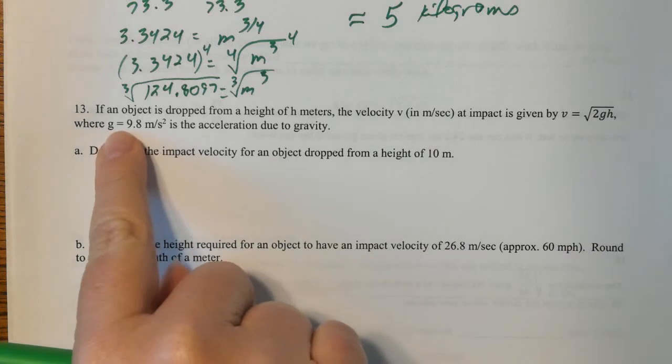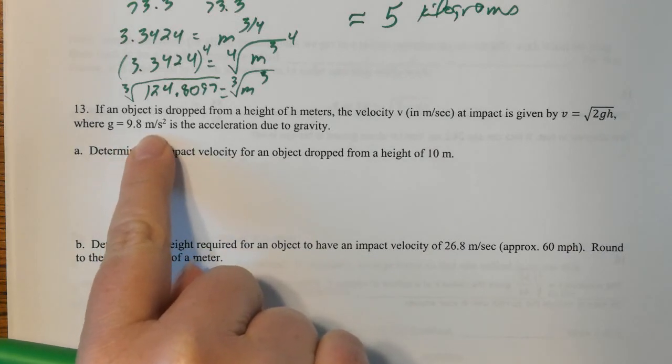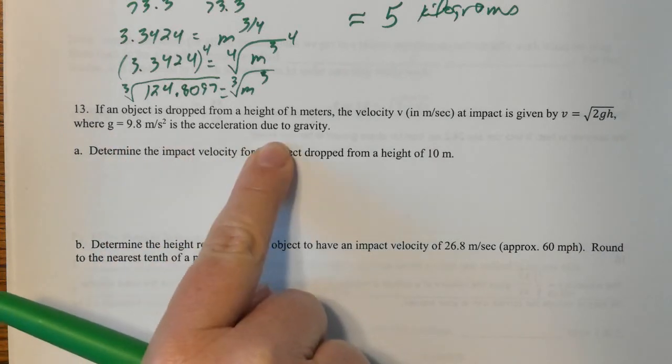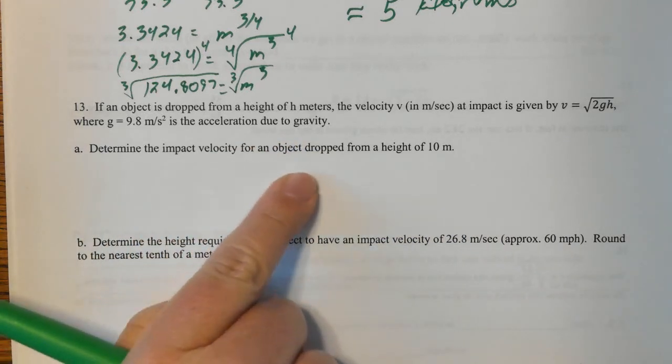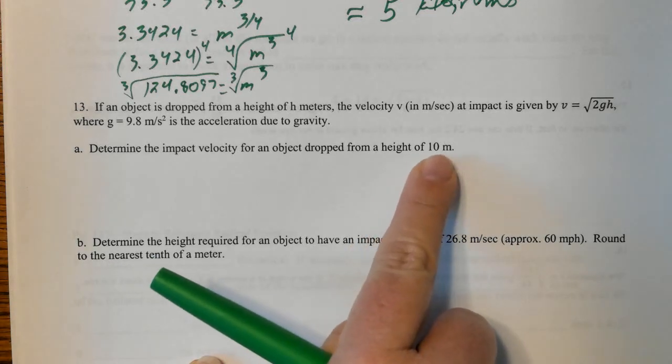where G is 9.8 meters per second squared. G is for gravity, okay? So gravity affects how fast stuff will fall. Determine the impact velocity for an object dropped from a height of 10 meters.